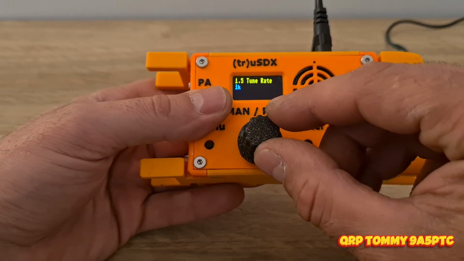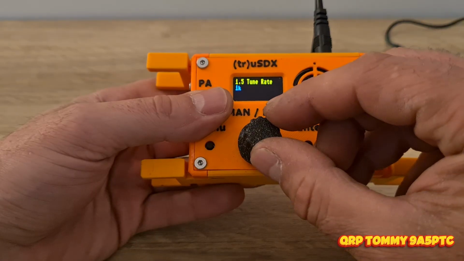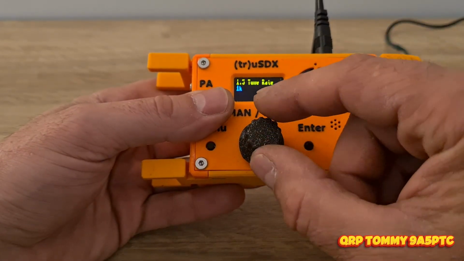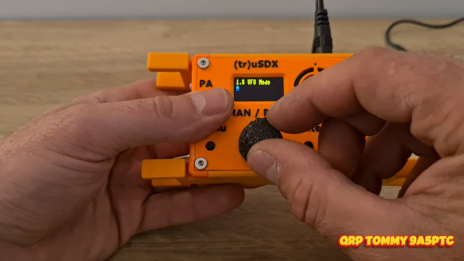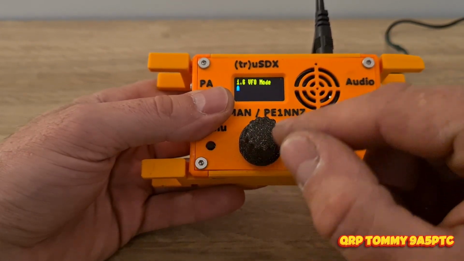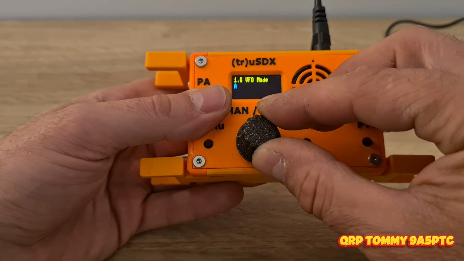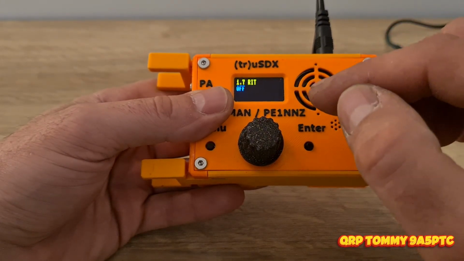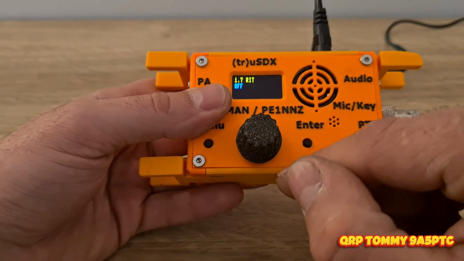Tune rate 1K, that's on the VFO mode, you select the step of the tuning rate on the display. VFO mode A and B, I explained this in the previous video, so go back to see how to change from VFO mode A and B. Receive incremental tuning. This is also selectable through the quick access on the long pressing the enter.